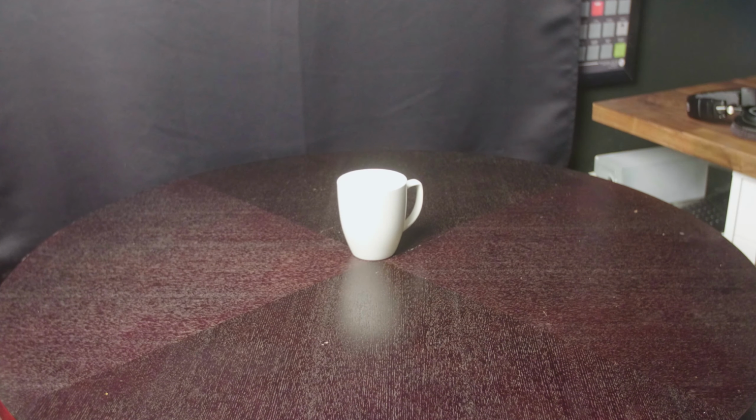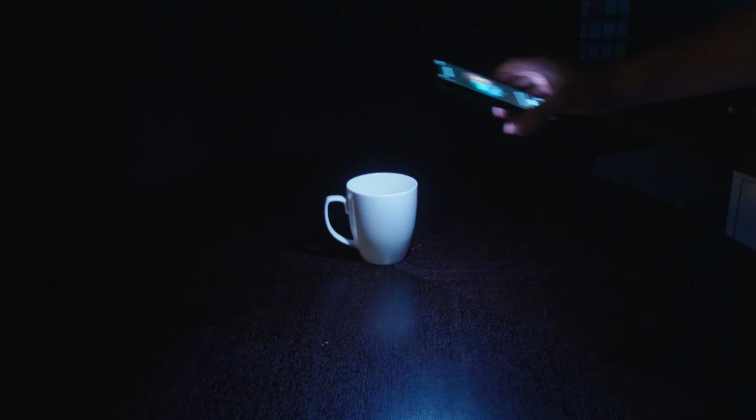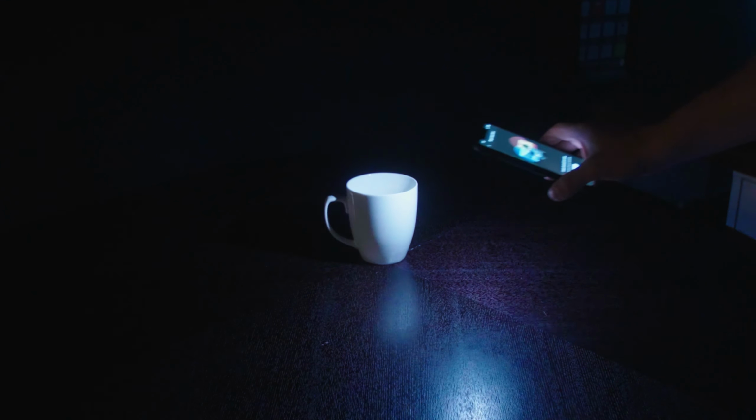So the first shot we're gonna be doing is this simple edge light reveal. And to do that, I just killed all of the lights in my studio and took my phone flashlight and just started shining it around the edge, trying to get different angles and see what looked nice.